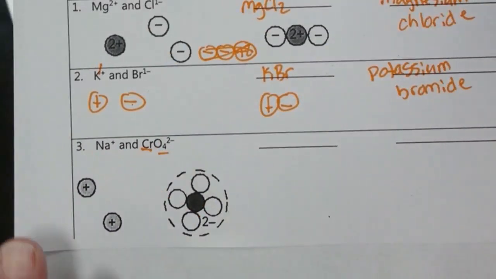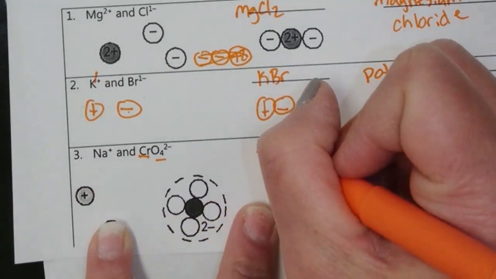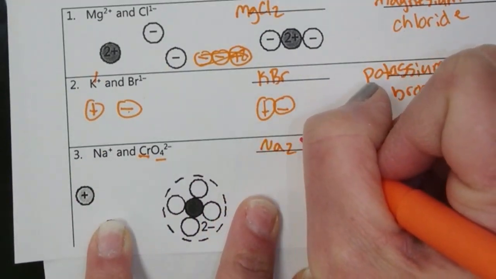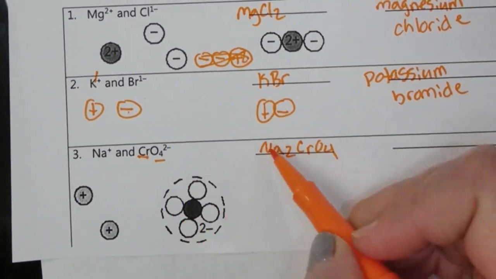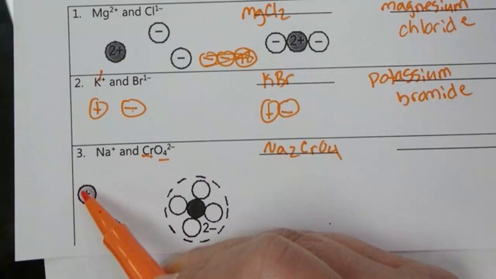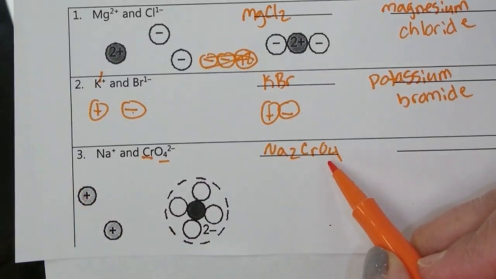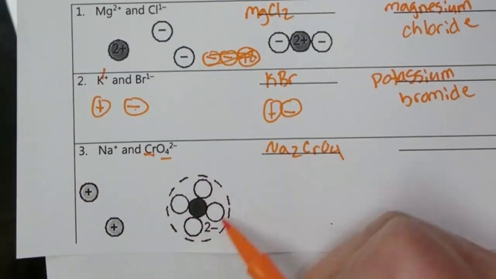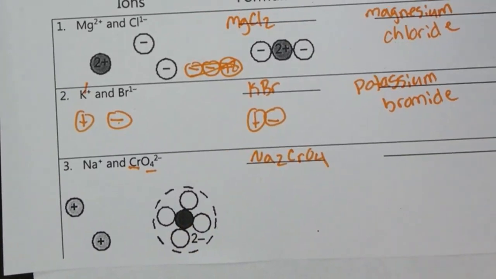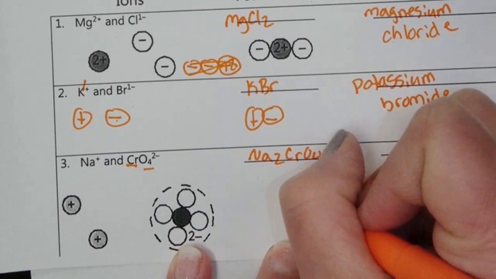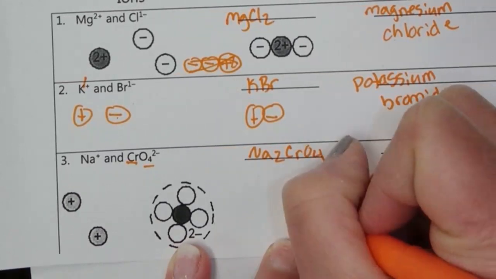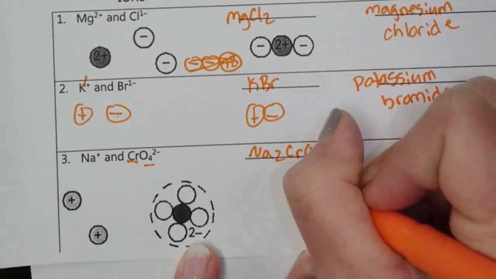When I swap and drop this, I get Na2CrO4. So what does that mean? That means I have 2 sodium ions and I have 1 chromate ion. So what would happen? My chromate ion, I'm going to redraw it.